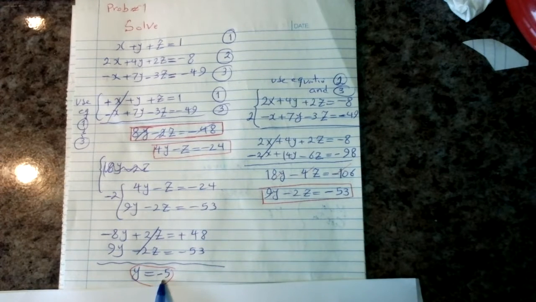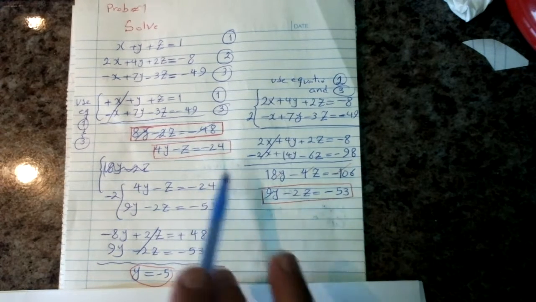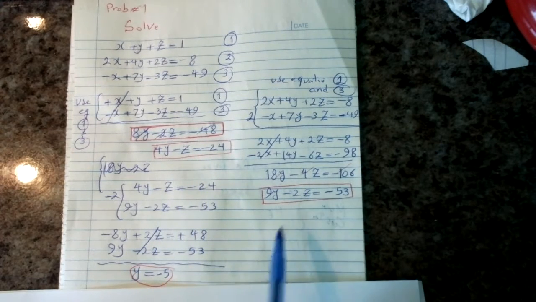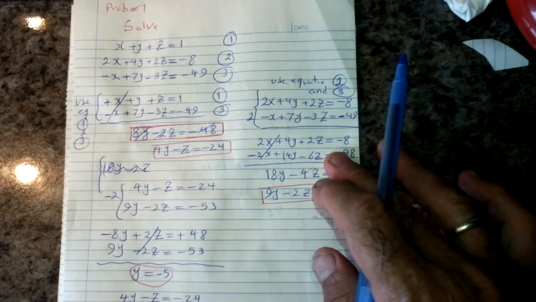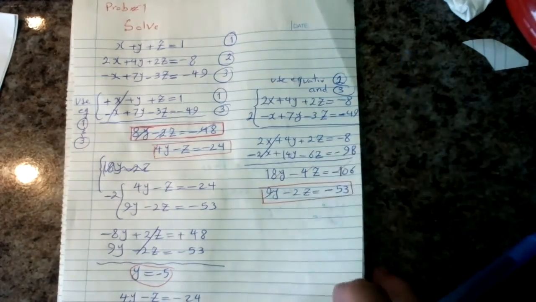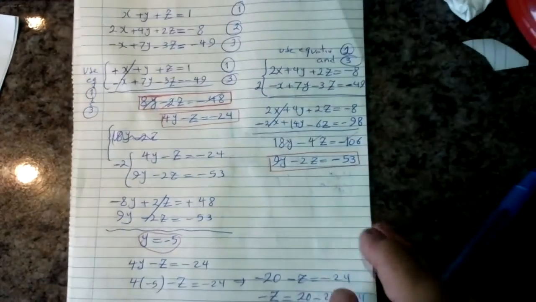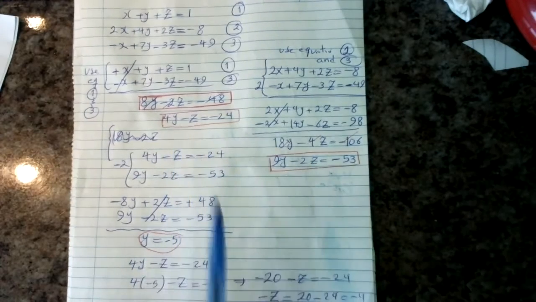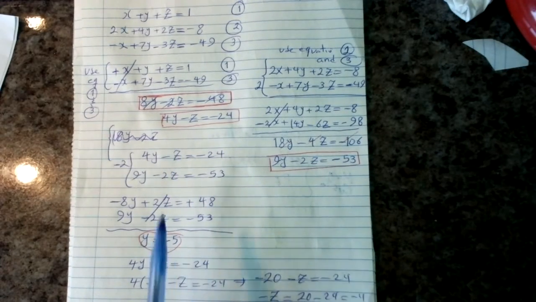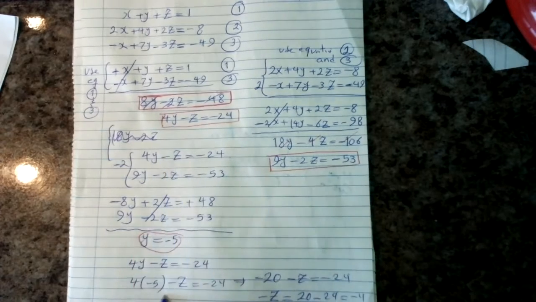Now, when you find y, you could pick one of these two equations. It doesn't matter which one, to find your other variable, z. In that case, I use this equation. I take negative 5 and substitute for the y here.